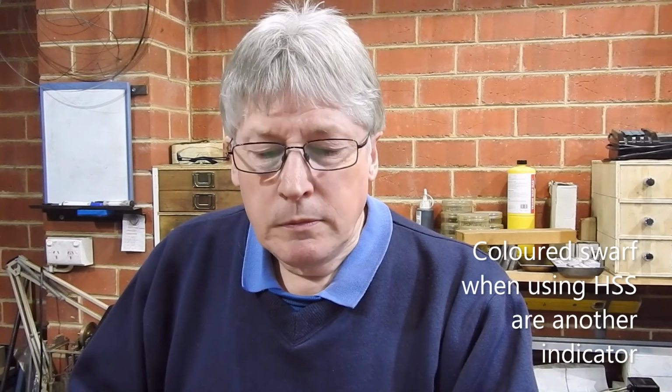And last of all is chatter. Chatter is when the workpiece is bouncing off the tool, or the tool's bouncing off the workpiece, and so the fix for that is generally reduce your speed, so the tool has a chance to cut rather than bounce.